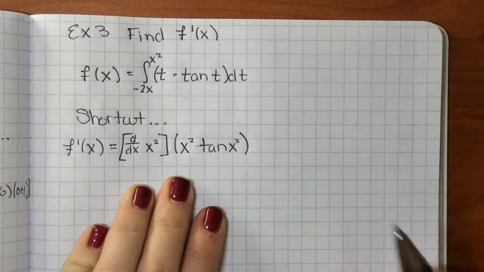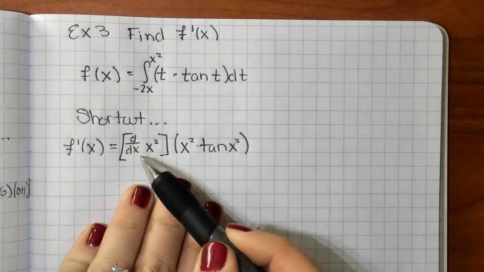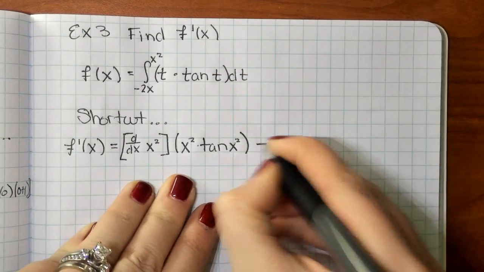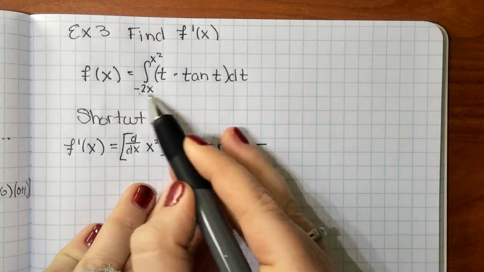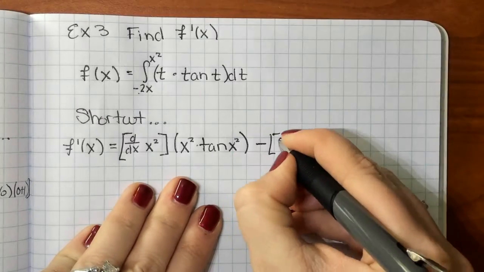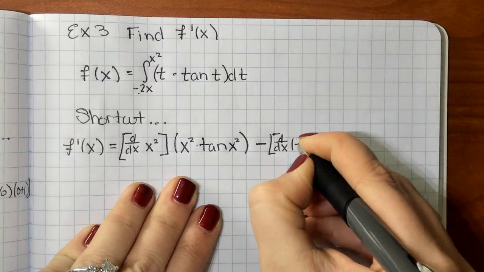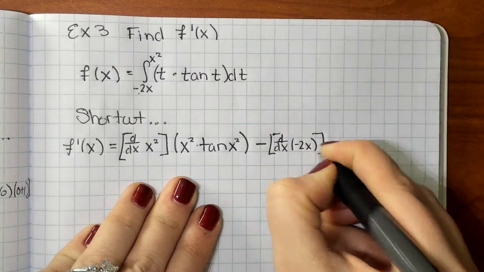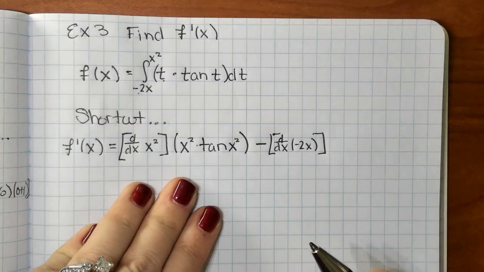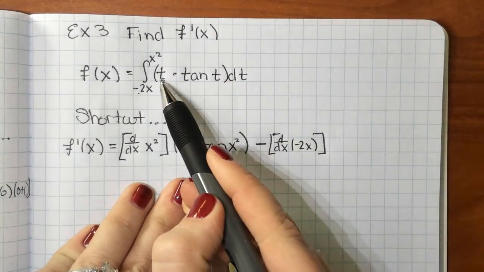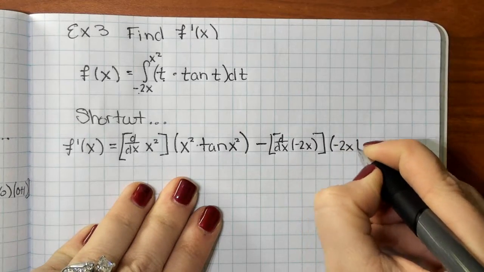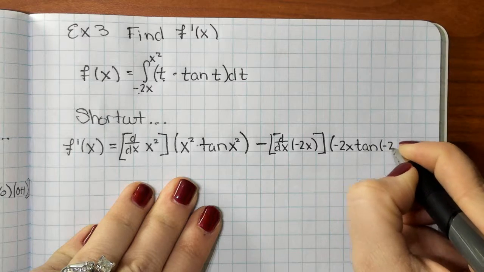Okay. You guys good so far? This is my upper bound. What are you supposed to do with your lower bound? Subtract it. So we're going to be subtracting. Is this negative 2x in a derivative yet? No. So it's d dx of negative 2x. So far so good? Okay. T tangent t. Is that a derivative? Yes. So what am I going to put in for t here? Negative 2x, tangent of negative 2x.